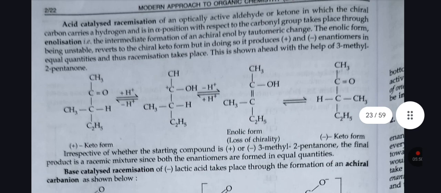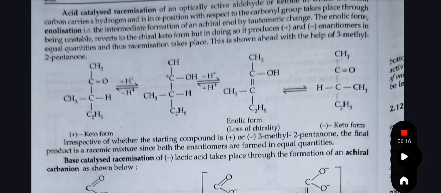Acid catalyzed racemization of an optically active aldehyde or ketone, in which the chiral carbon carries a hydrogen and is in the alpha position with respect to the carbonyl group, takes place through enolization. That is, the intermediate is the form of an achiral enol. By tautomeric change, the enolic form, being unstable, reverts to the chiral keto form, but in doing so it produces positive or negative enantiomers in equal quantity, and thus racemization takes place.